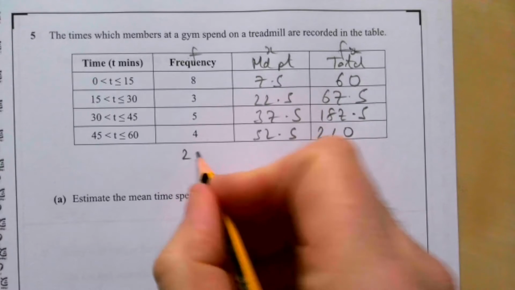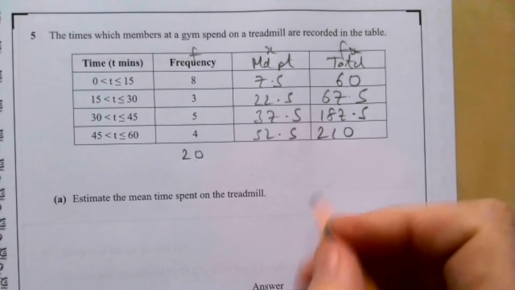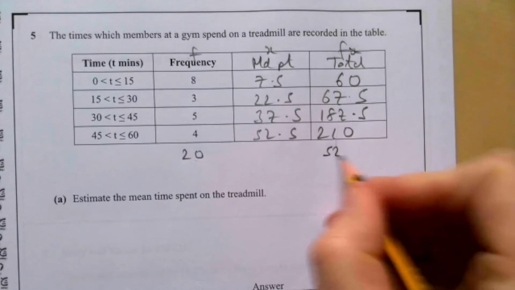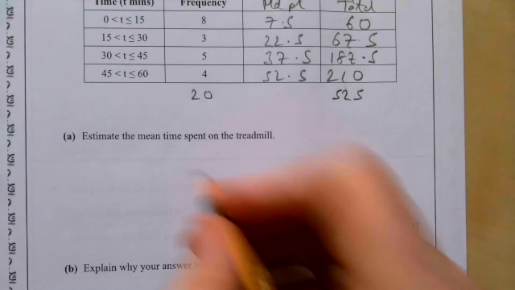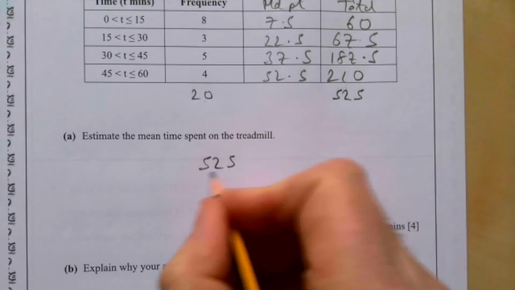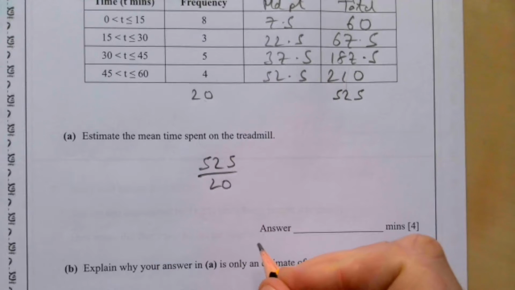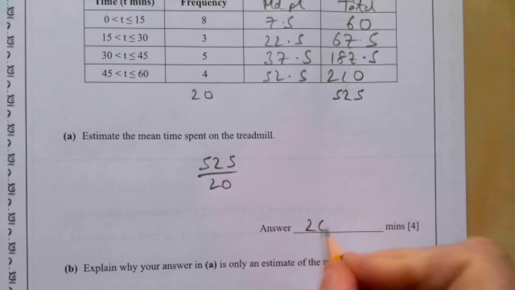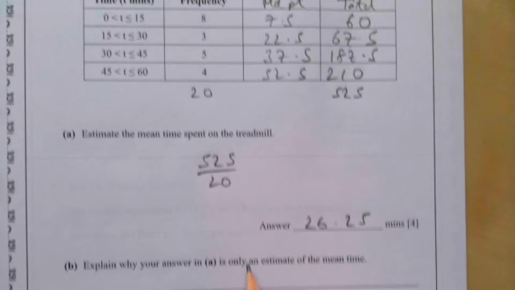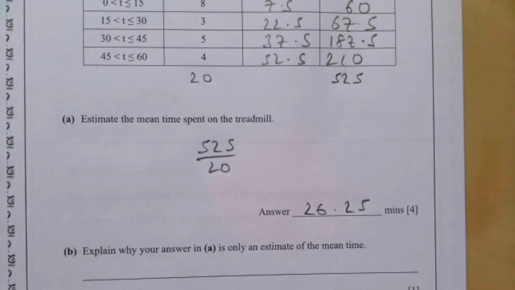So what do we do? We add this up. That gives us 20. We add this up. You can take my word for it. Gives 525. So our estimated mean then is 525 divided by 20. And if you do that in your calculator, you get 26.25.